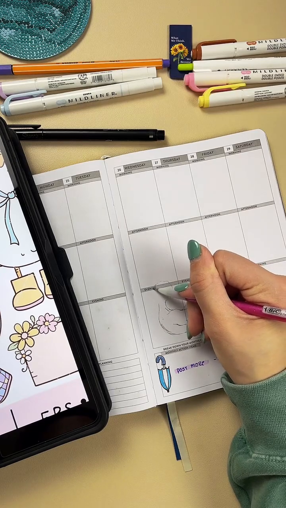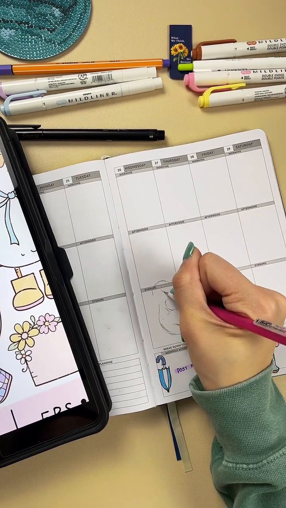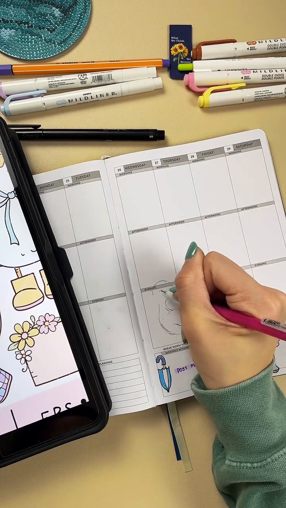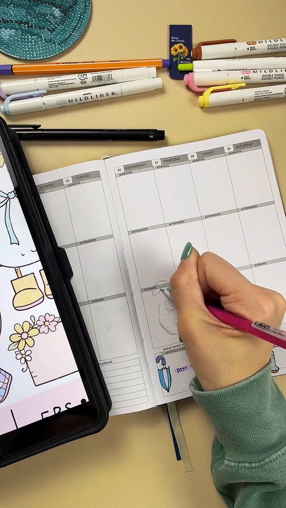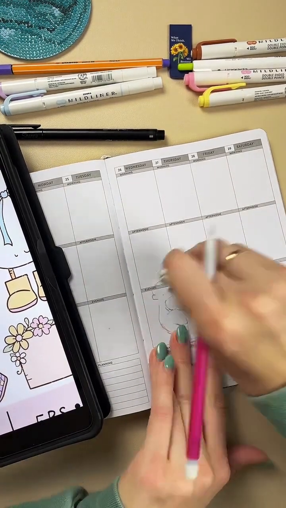Same concept with the sunglasses. We'll draw a little beak here. That might be too long of a beak, but we'll see. Little too long of a beak.